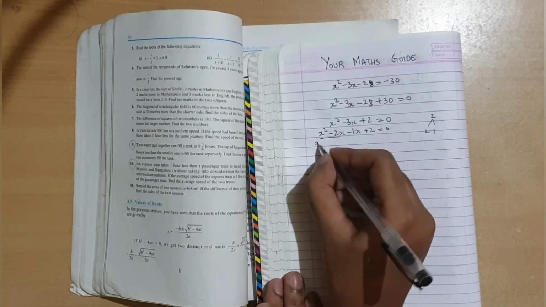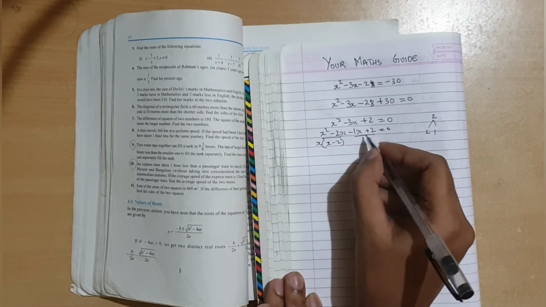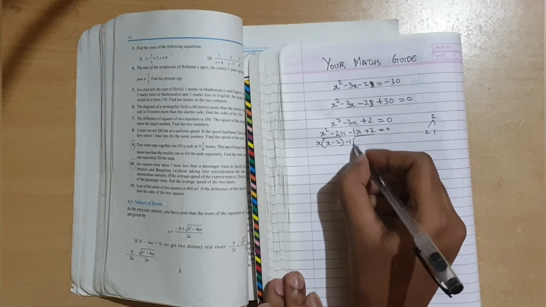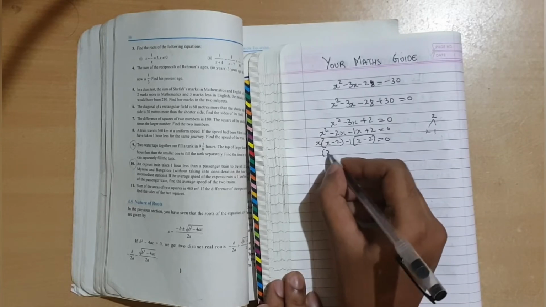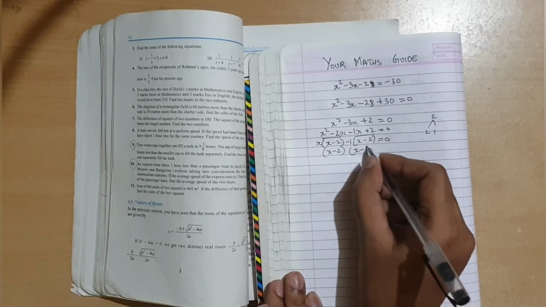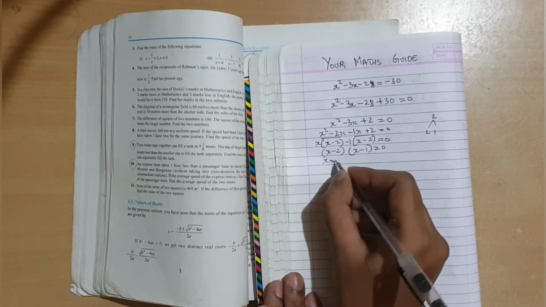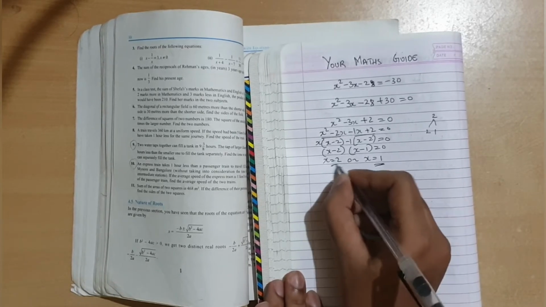From this we can take x common, x minus 2. From this you can take minus 1 common, x minus 2 is equal to 0. x minus 2, x minus 1 is equal to 0, x is equal to 2 or x is equal to 1.